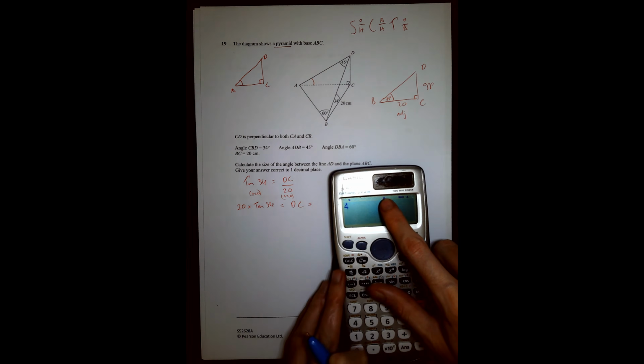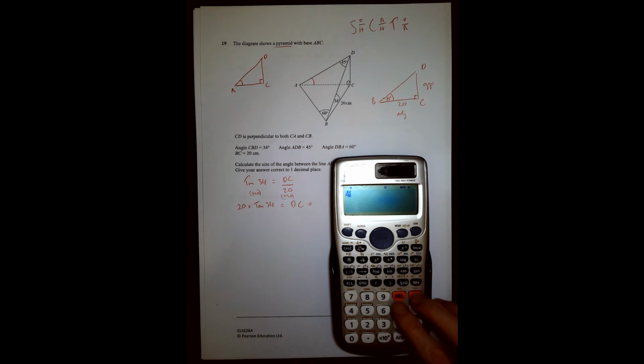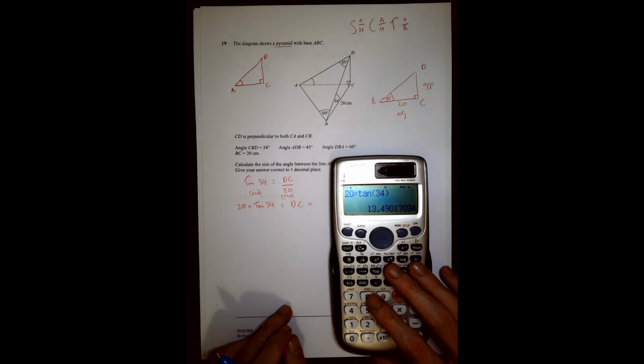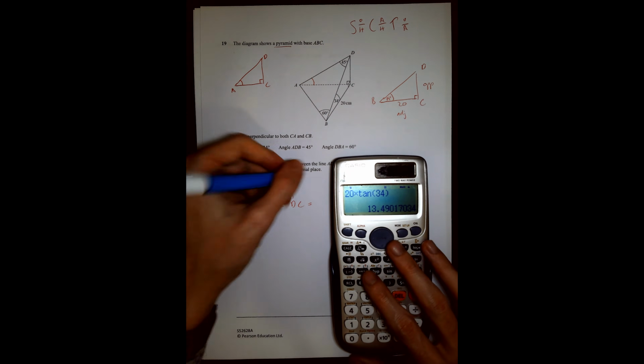So on our calculator, make sure your calculator is in degrees. It should have that D at the top. If it isn't, your calculator will give you completely the wrong answer. So 20 times tan 34, 13.49017034.